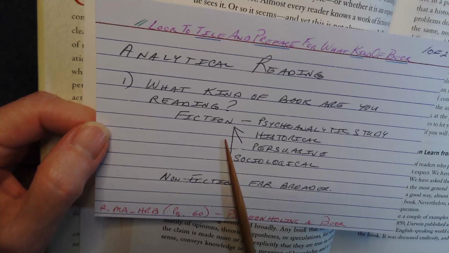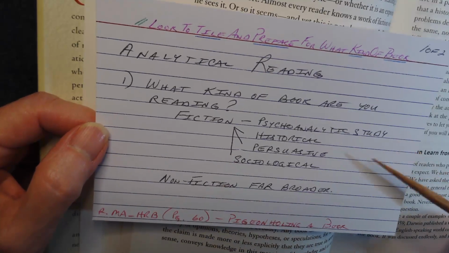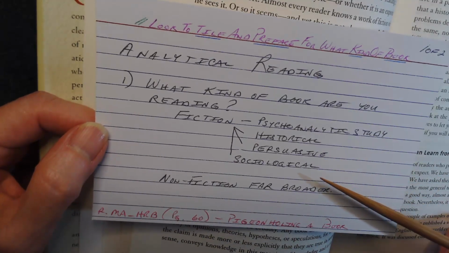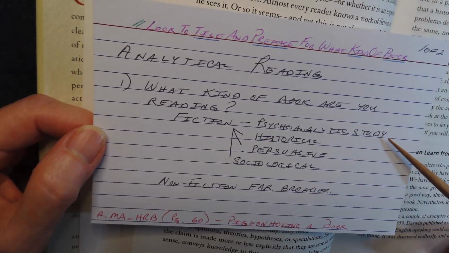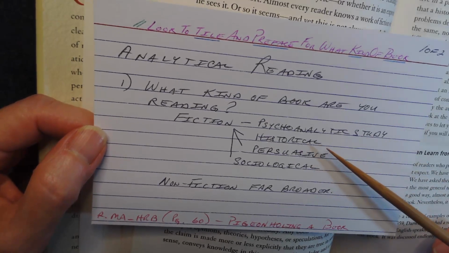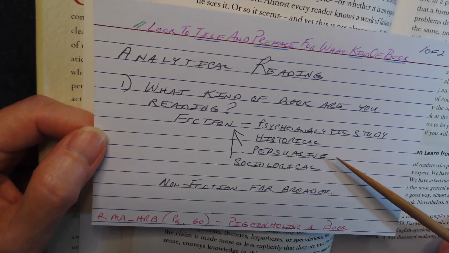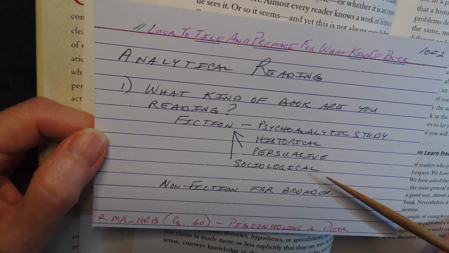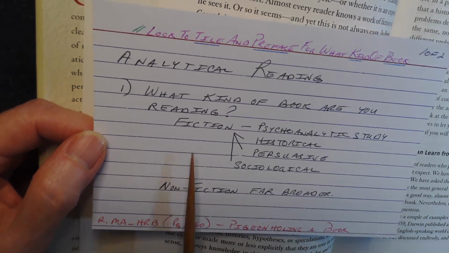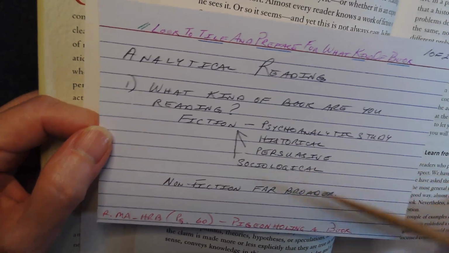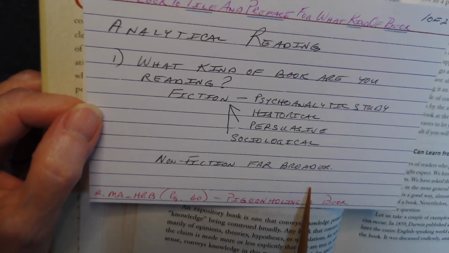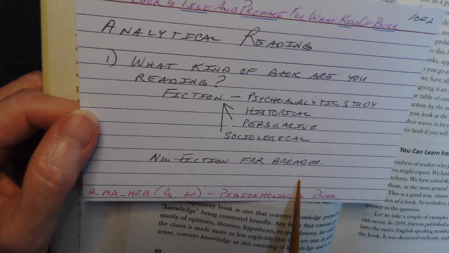And he talks about fiction, and he brings up several different examples showing that fiction might be a little fuzzy topic because it might actually be a psychoanalytic study. It might be a historical study, persuasive or sociological, all under the banner of fiction. But that's about all he covers as to fiction. And we're left with the idea that nonfiction is far broader.